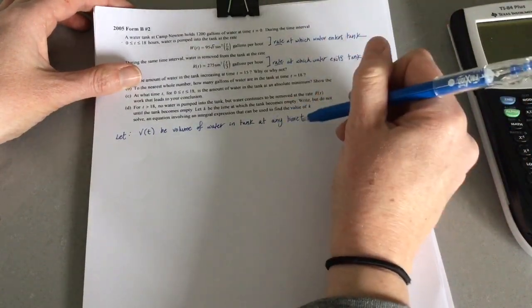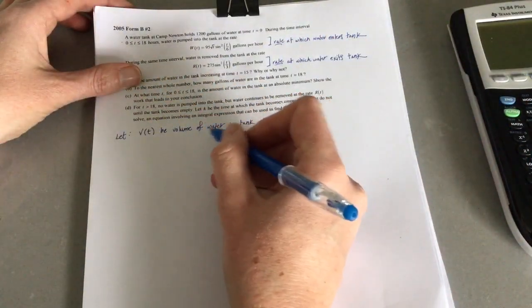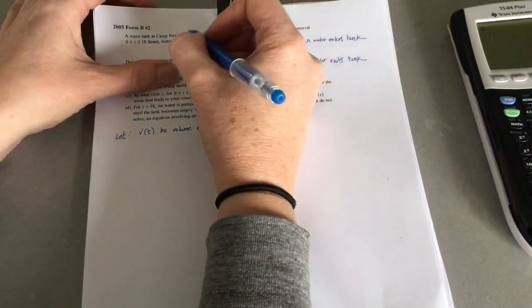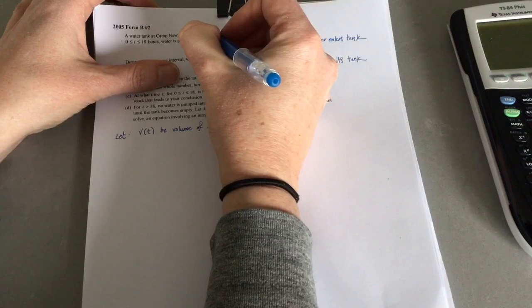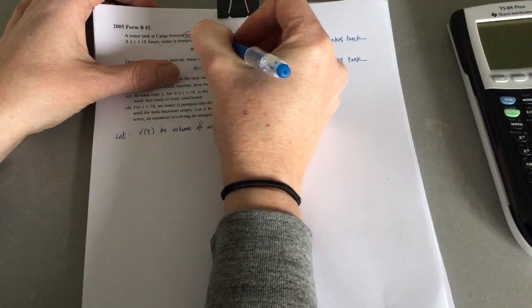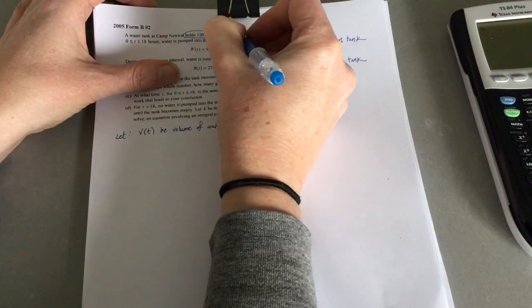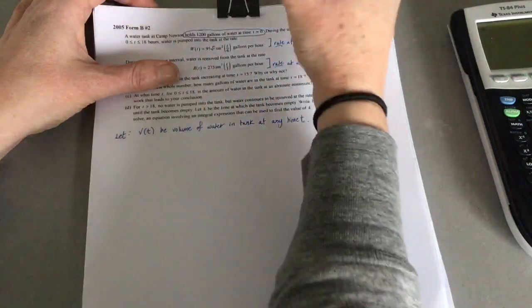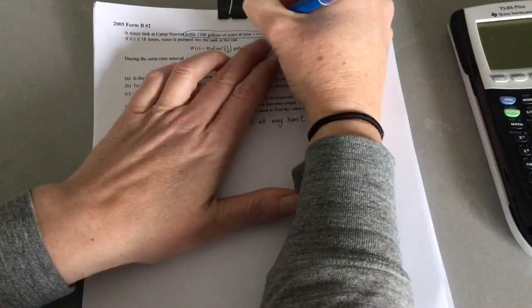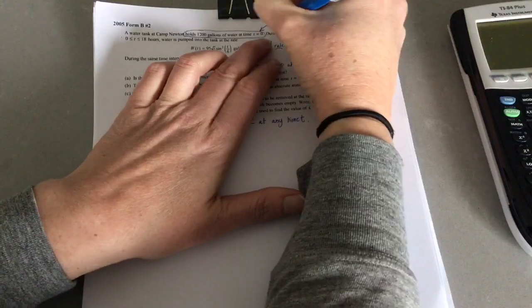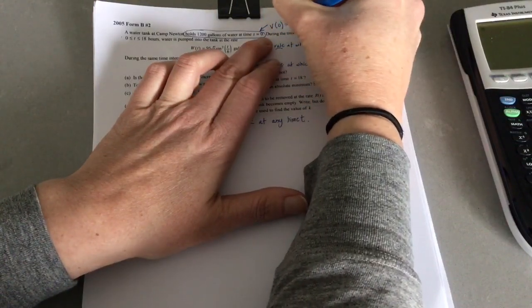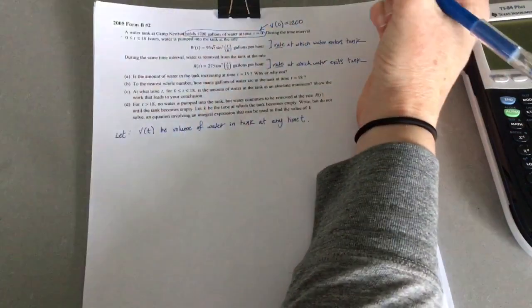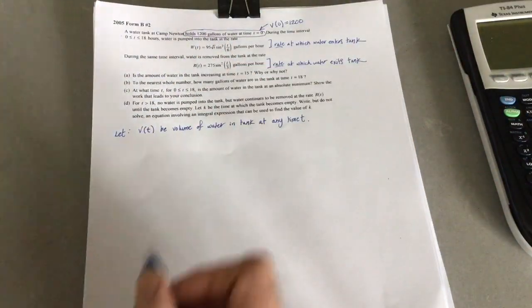Then I could go back up to that first sentence and say that if the tank originally at time equals 0 had 1,200 gallons of water in it, that means V of 0 is 1,200. So it's nice to have some notation for the initial condition.